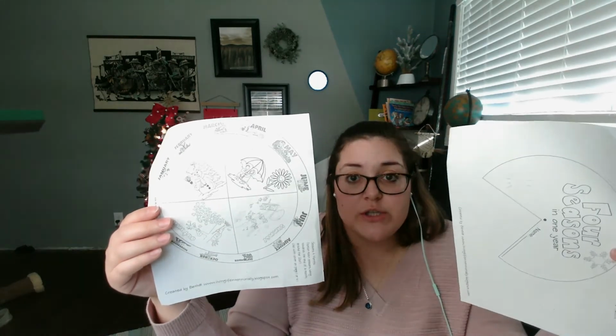So what we're going to do is make this to see in which month we have each of the seasons. We'll be able to use this to know what season we're living through right now. Go ahead and take these out. You're going to need these 2 papers, the little rod, your scissors, and your color pencils, because we are going to color. I am going to switch the camera to show you how to do this.